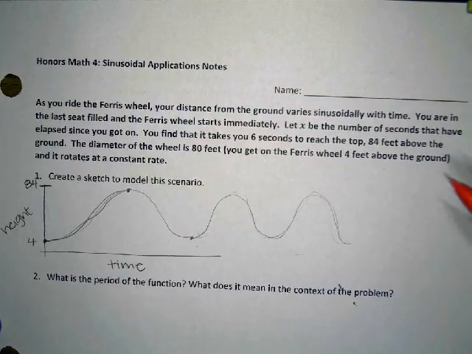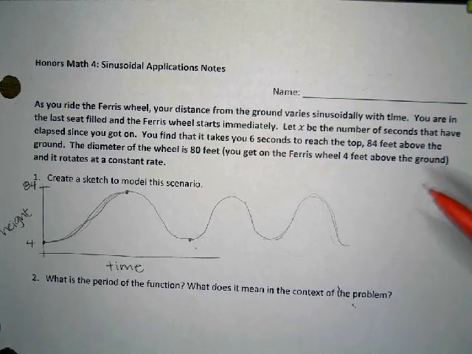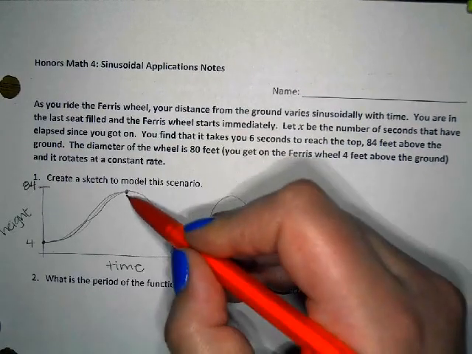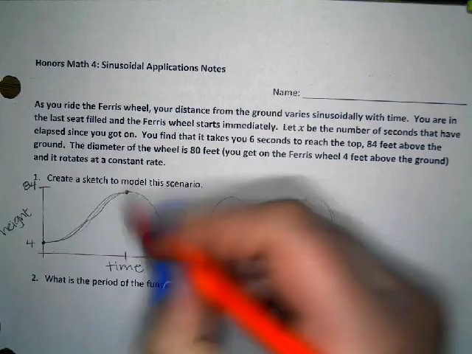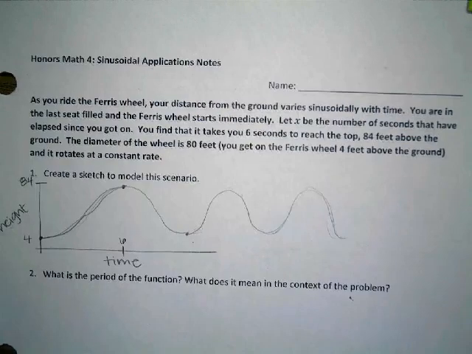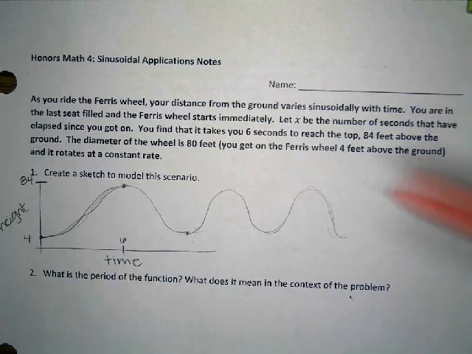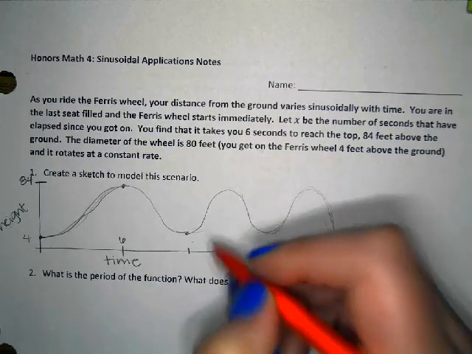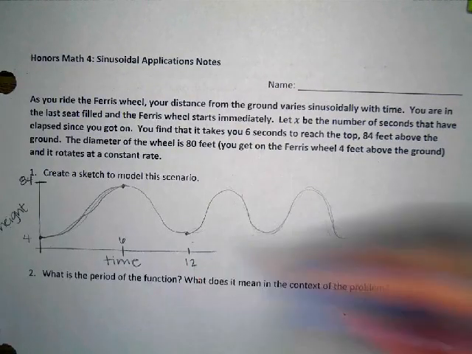They said that it takes you 6 seconds to reach the top. So right here in the middle, this is going to be 6 seconds. So how long would it take you to complete one full rotation? 12 seconds, okay. All right, so we've got that.